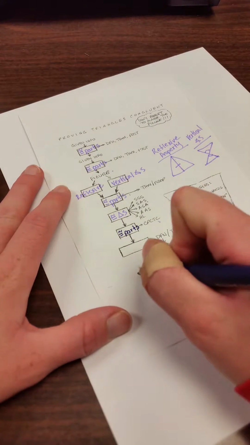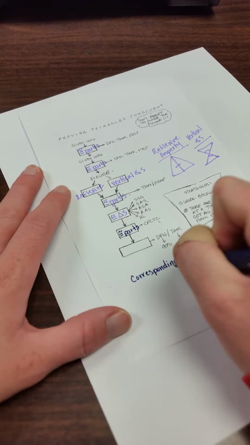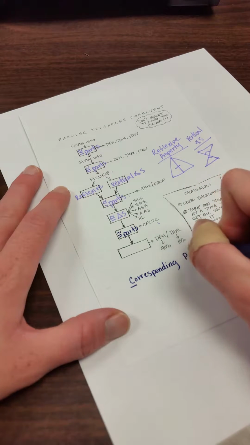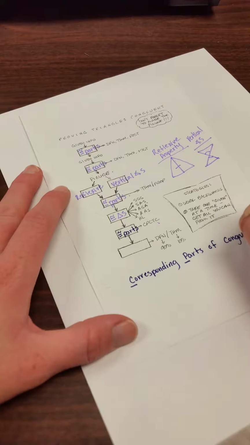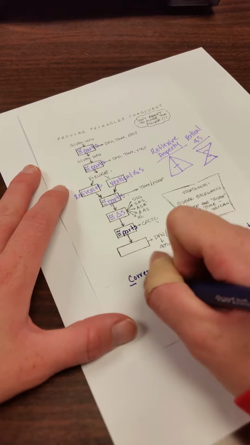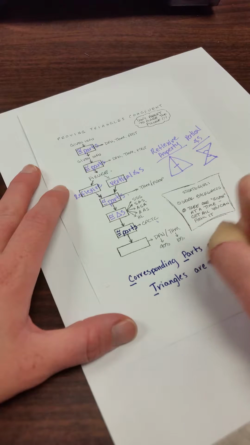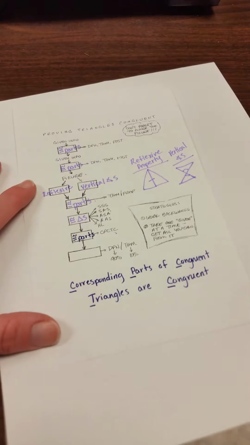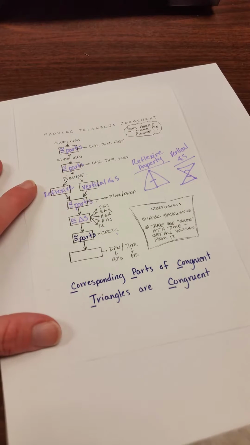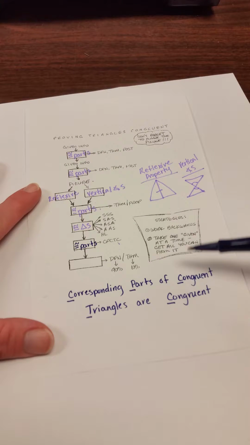And that stands for corresponding, that's where the C comes from, parts of congruent triangles are congruent. Corresponding parts of congruent triangles are congruent. So if two triangles are congruent, then all of their corresponding pieces are the same.